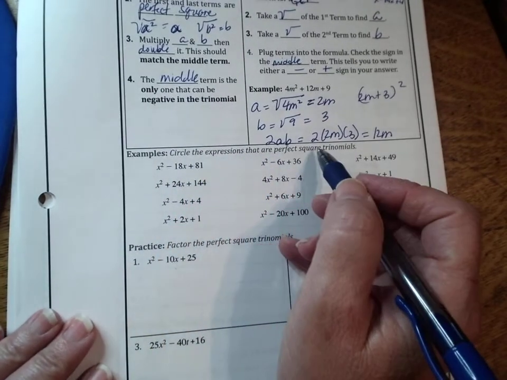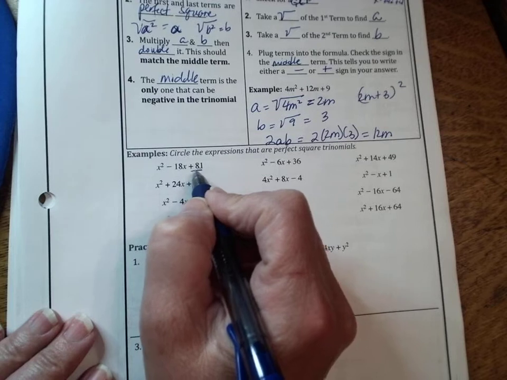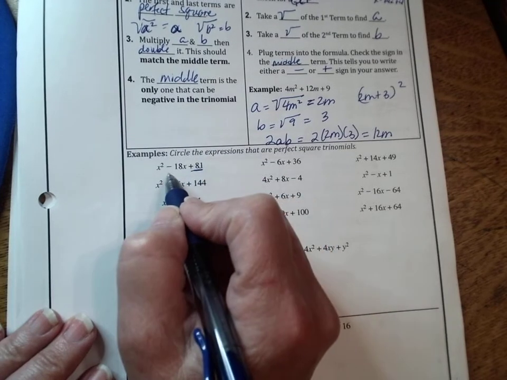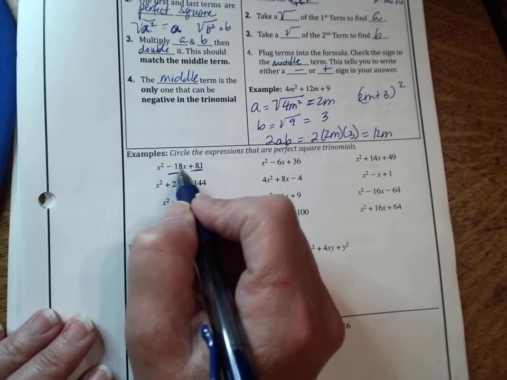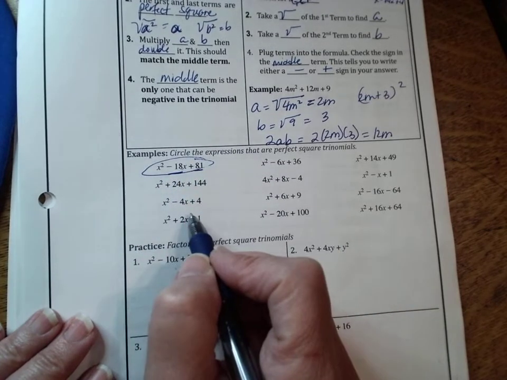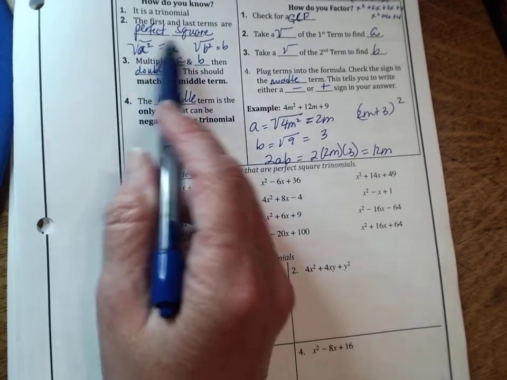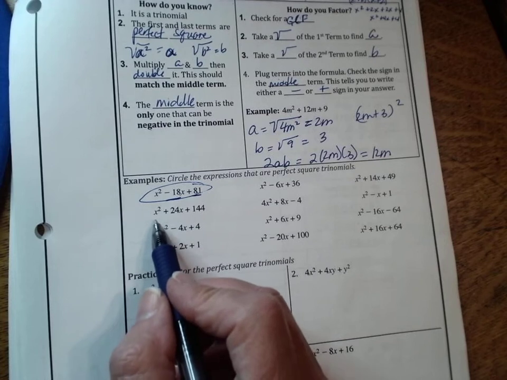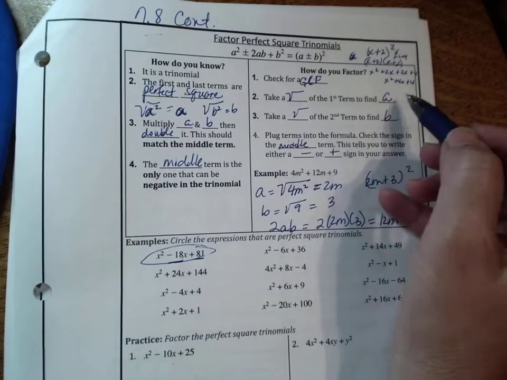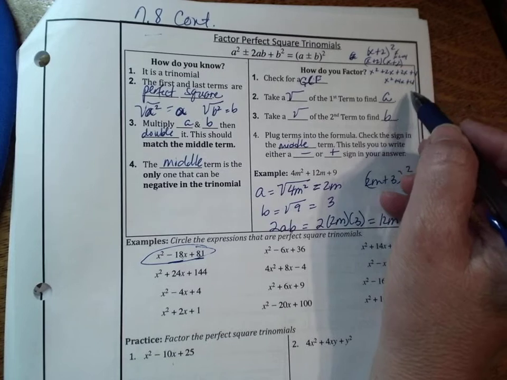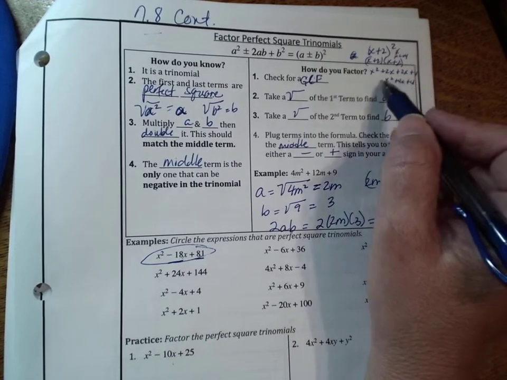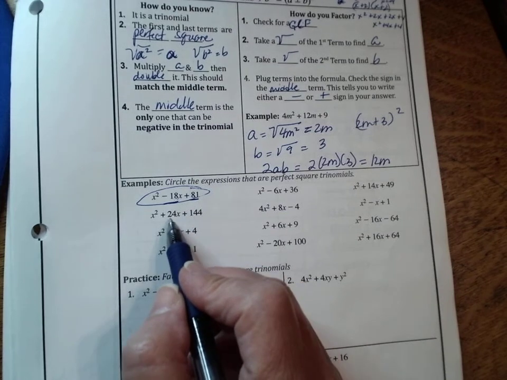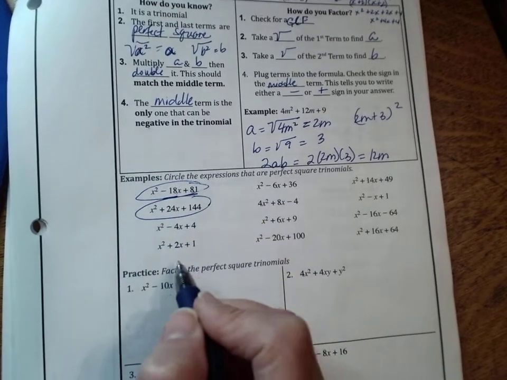So this one, circle the expressions that are perfect squares. Well, 81, 9 times 9, or negative 9 times negative 9, and then you have this. So this one's going to be a perfect square. Look to see if the first and the last are perfect squares, and then if you take A times B, oh, that's what I did wrong. It's fine up here, but my thinking was wrong. The square root of 4 is 2. I double it and get this. So the square root of 144 is 12. Double that, that's 24. So that would work.